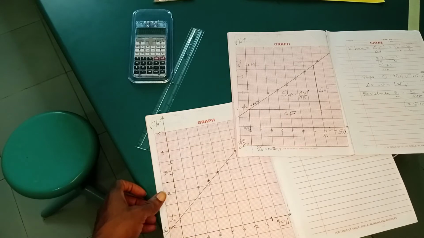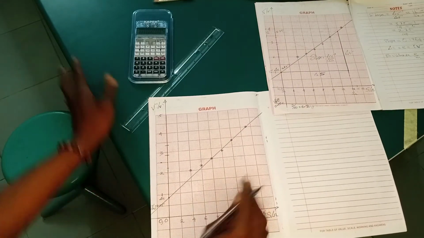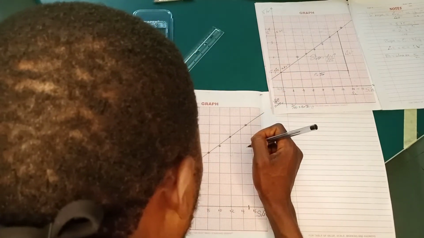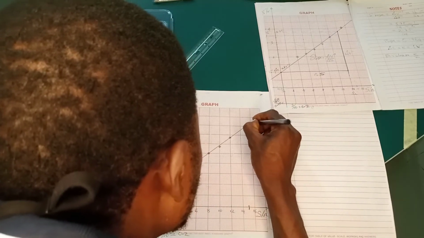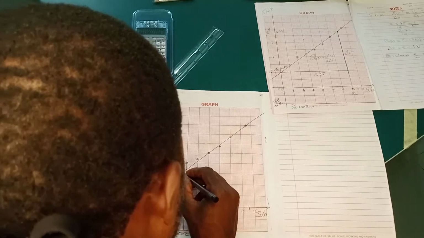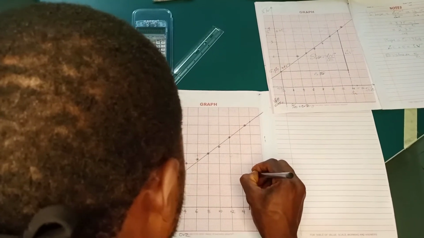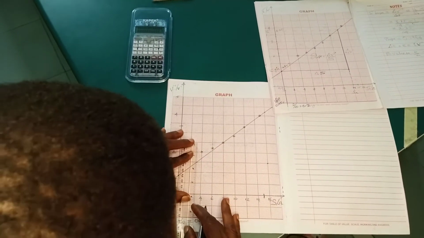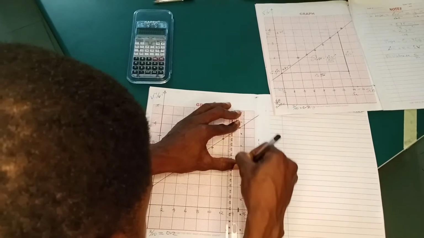So the next thing we want to do is to draw the triangle on our line. We are going to choose a point for the triangle. Let's choose this point. You have to draw a very big triangle. When a triangle is big, you minimize error in the experiment. So we're going to choose this point. So we draw a straight line here. Always draw a big triangle in all your graphs.